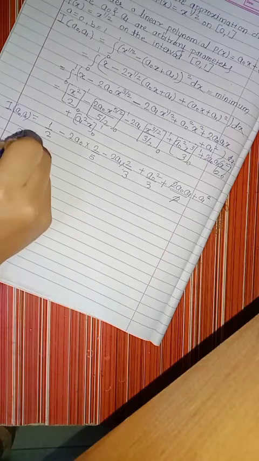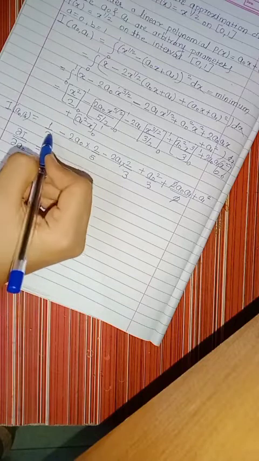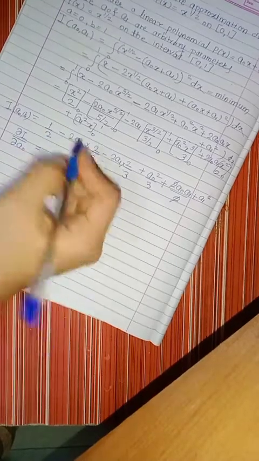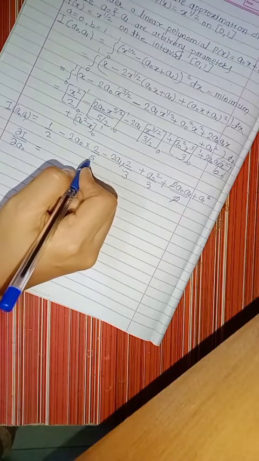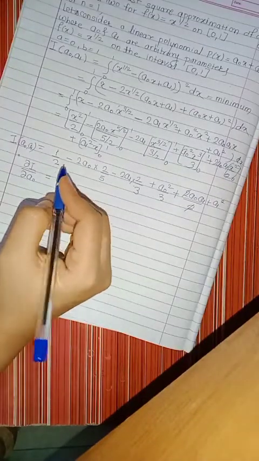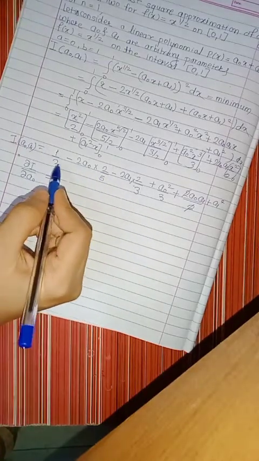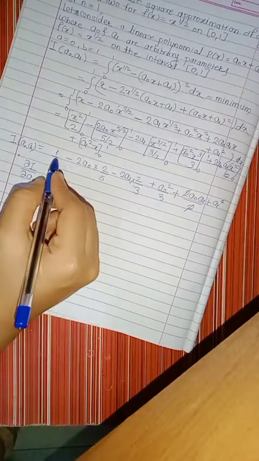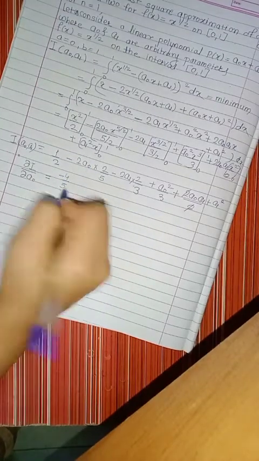So del I by del a0 will be equal to, so derivative with respect to a0 is 0, so minus 2 a0 into 2 by 5, this will become minus 4 by 5.